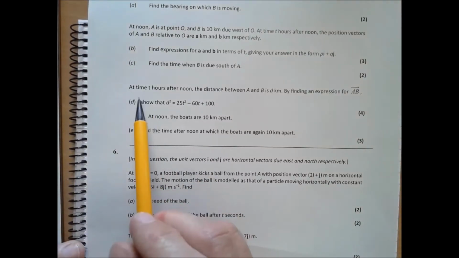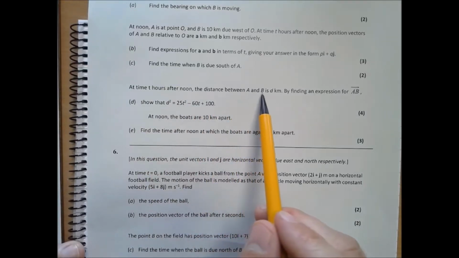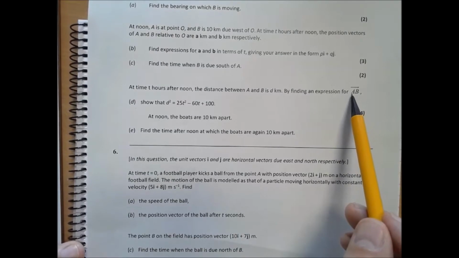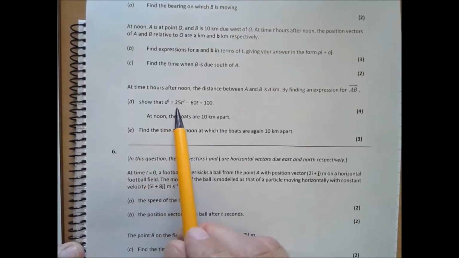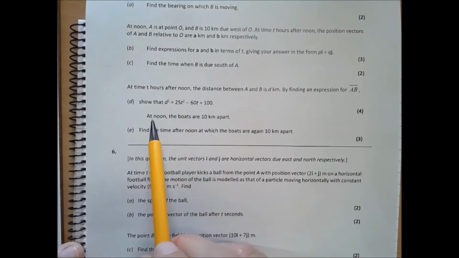Okay, so the last part of this question is: at time t hours afternoon, the distance between A and B is d kilometers. By finding an expression for the vector A to B, show that d squared equals 25t squared minus 60t plus 100. Then at noon the boats are 10 kilometers apart, and find the time afternoon at which the boats are again 10 kilometers apart.